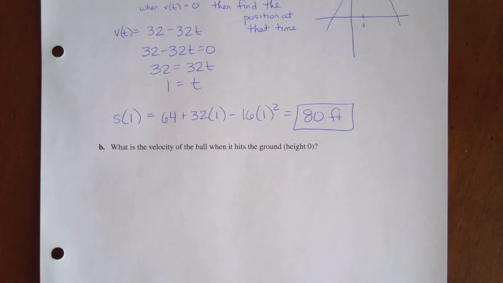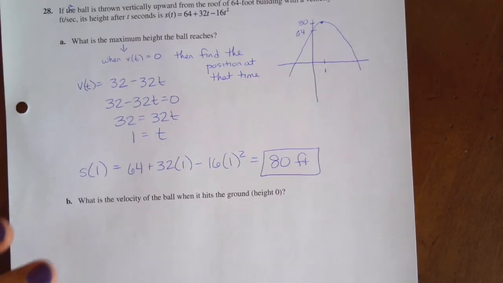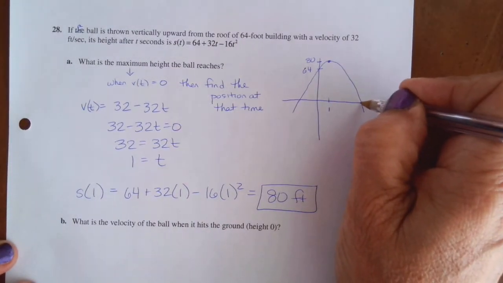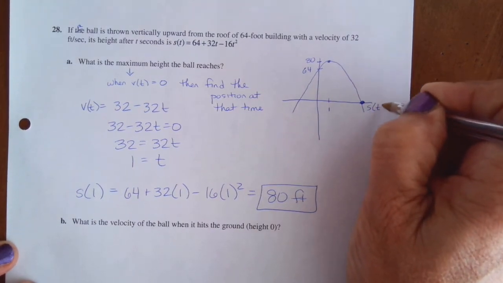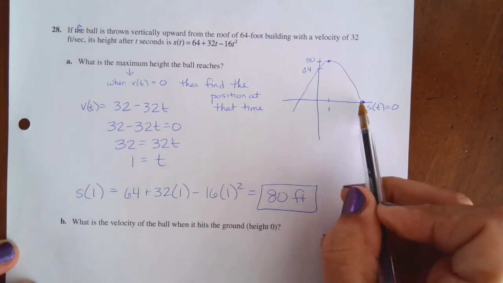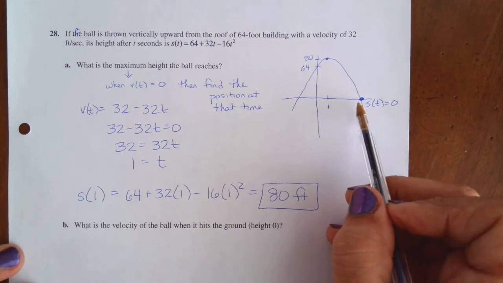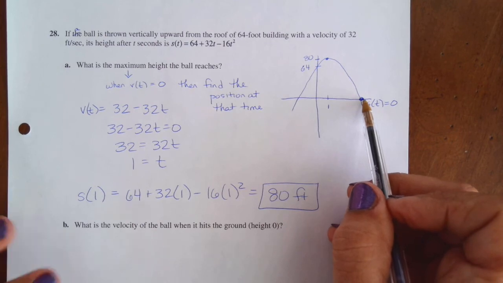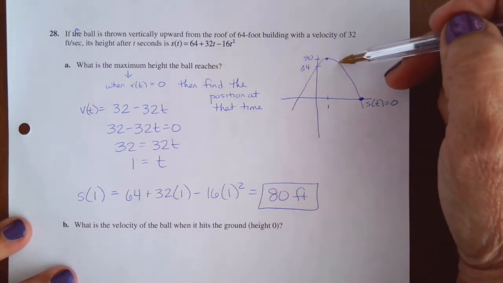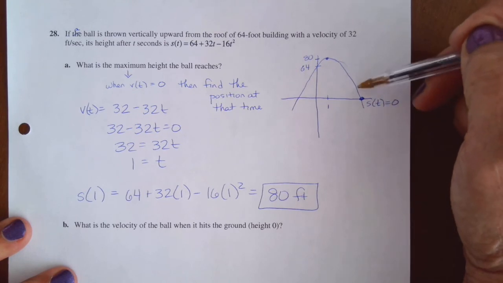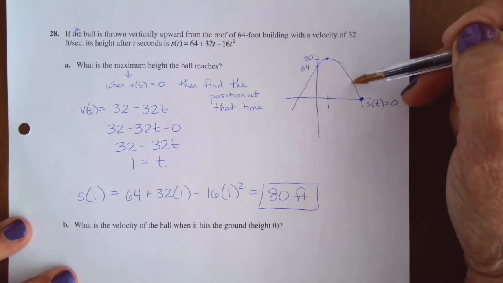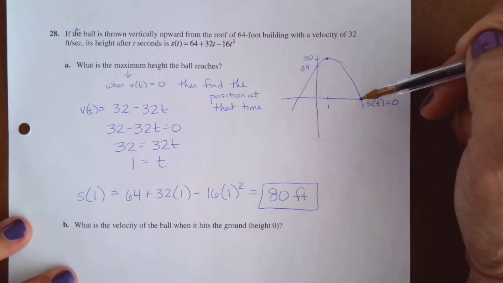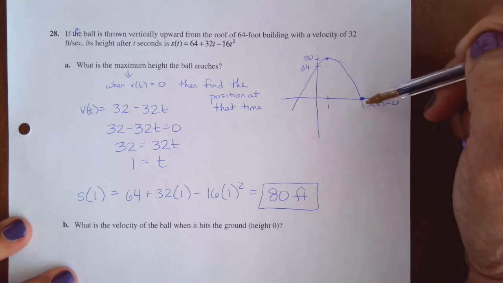What is the velocity of the ball when it hits the ground? Okay, it says height is 0. Now, a lot of you would say, here's where it hits the ground. This is the position, right? This is the position where S of t equals 0. When the position is 0, the velocity is not 0. Okay? Think about velocity. Velocity anywhere over here is going to be a negative number. Obviously, when it hits the ground, it's going to stop. But when it's falling, it is moving.